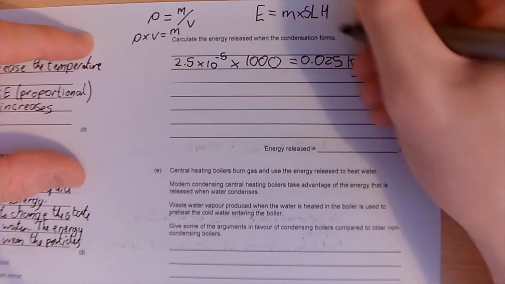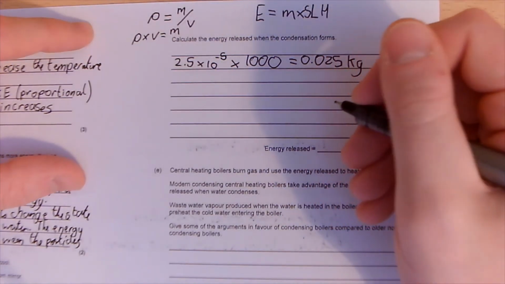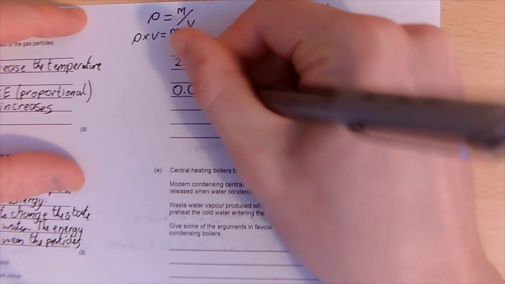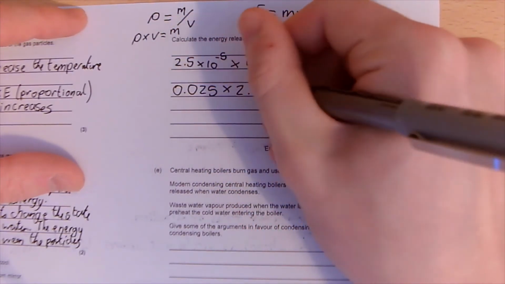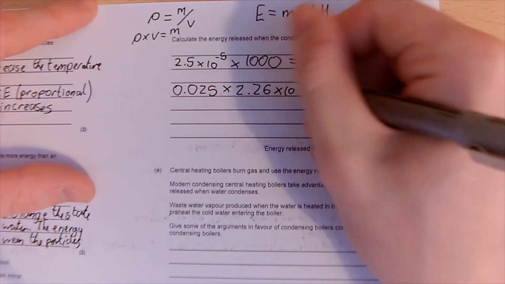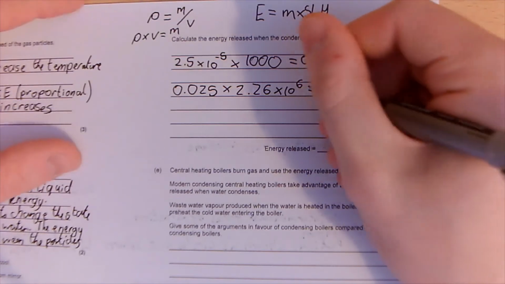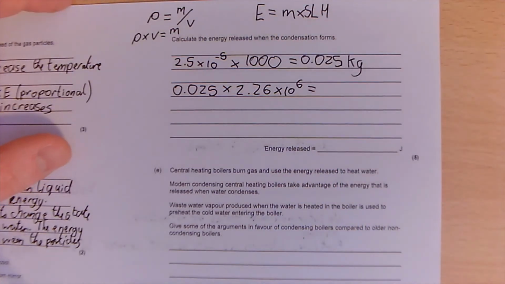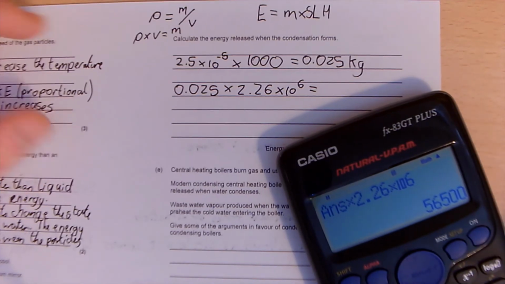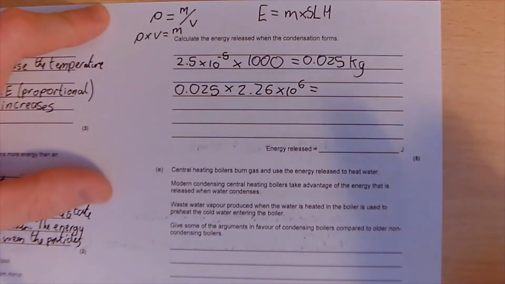I can then go ahead and chuck this into my specific latent heat equation. 0.025 multiplied by the latent heat of vaporization, which is 2.26 times 10 to the minus 6. Oh, sorry, to the 6, so the positive 6. 2.26 times 10 to the power of 6. And that gives me an answer of 56,500 joules.